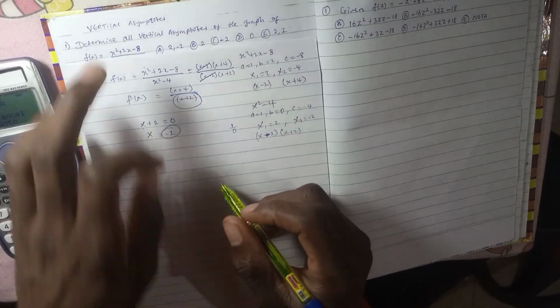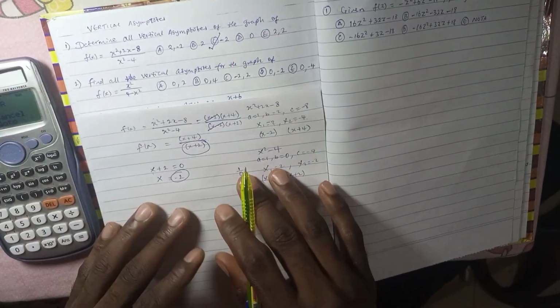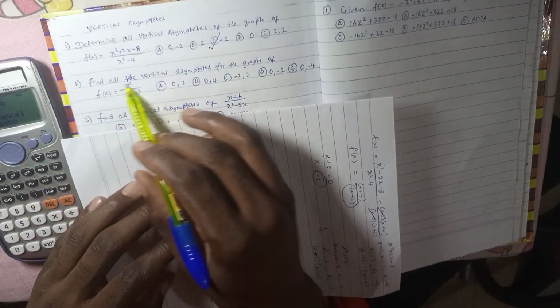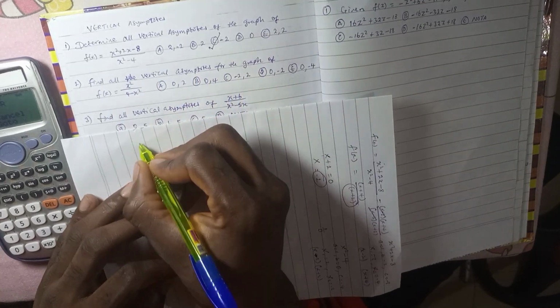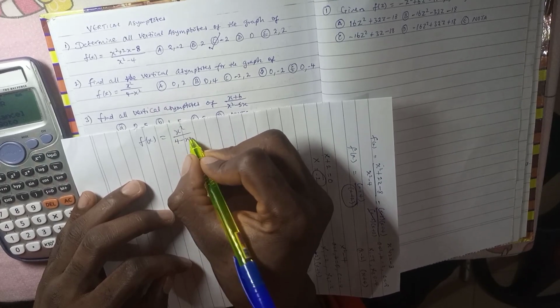So the vertical asymptote for this function is minus 2, which is option C. Now look at question number 2. Find all the vertical asymptotes for the graph. So here f of x is equal to x squared over 4 minus x squared.